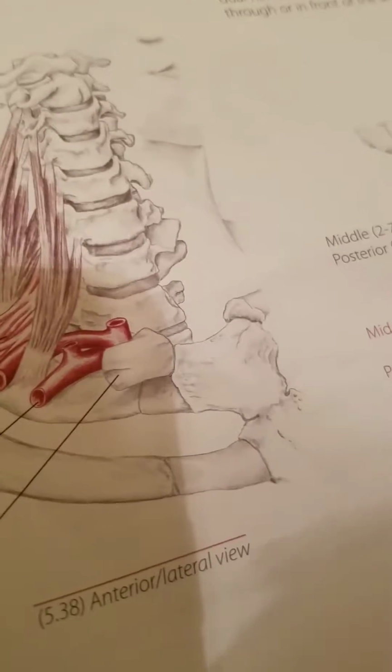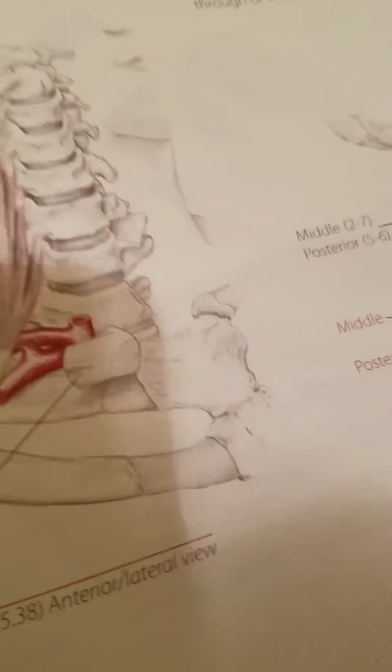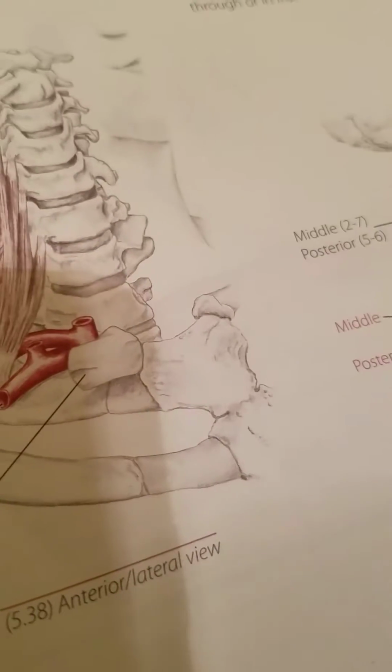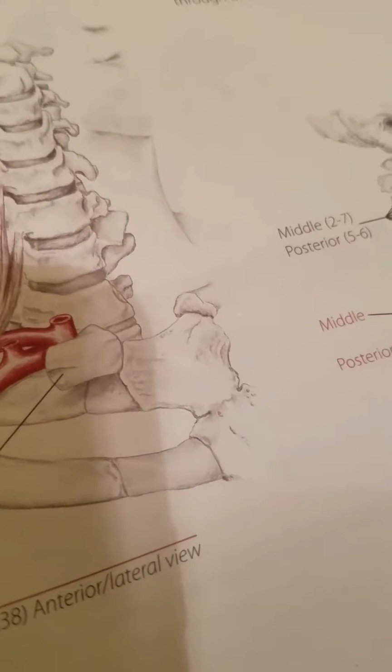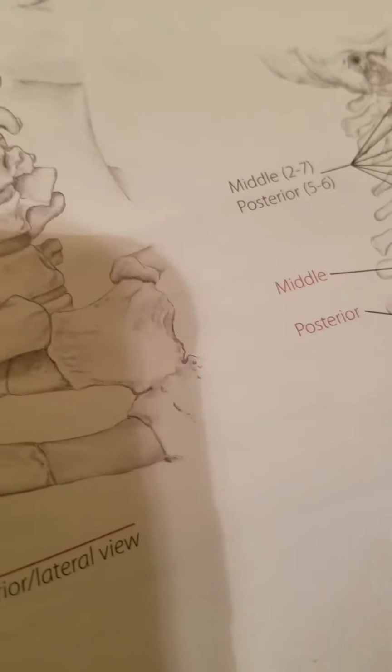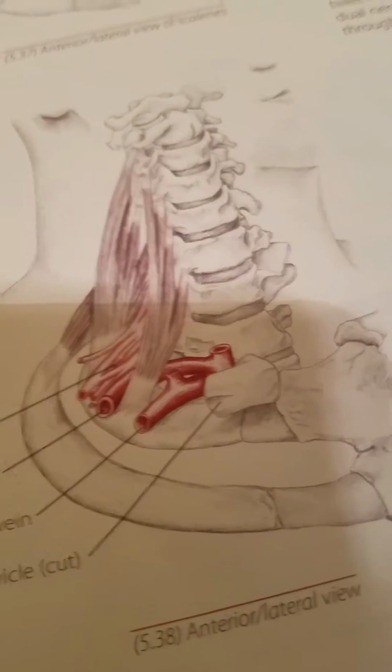It pretty much attaches from C1, C2 all the way down to C7, so it just depends. T1 actually. So scalene is something you need to work on. Just take your time. There are things I can show you, but we're not really worried about that. I just want to show you some of the muscles and where they originate from.